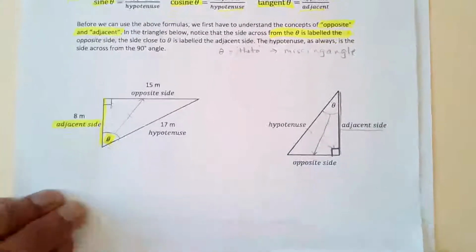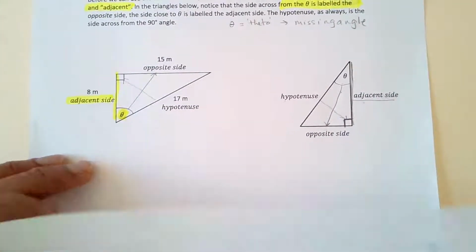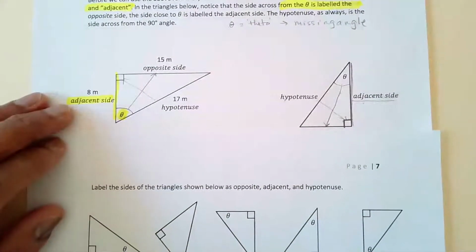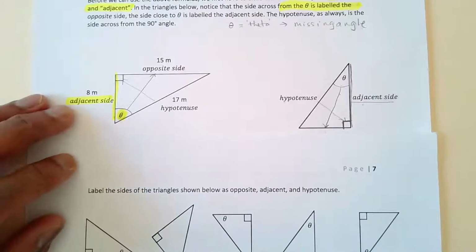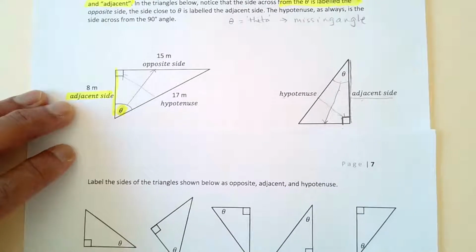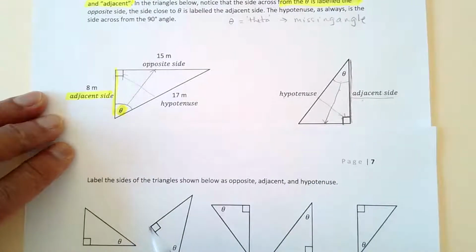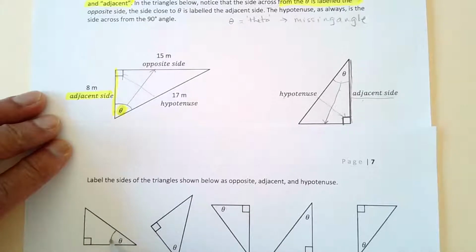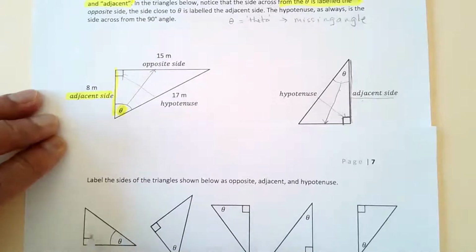we are going to use this as a reference. So I'm going to slide this over here, and this uses my reference angle. Notice, I'm going to label these accordingly. So notice this is my angle again here. The side opposite this angle is called the opposite side.